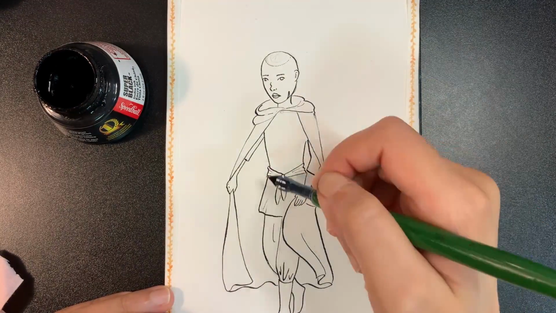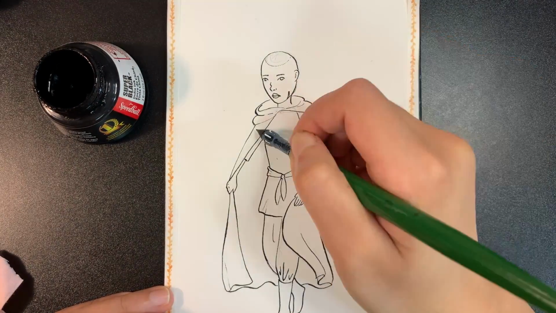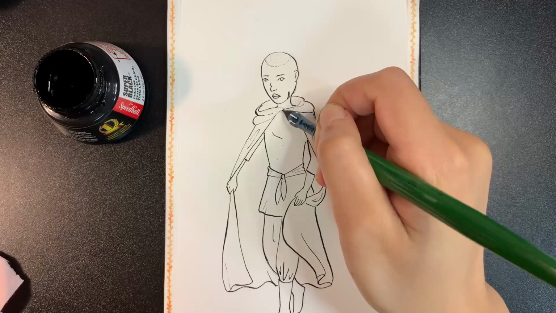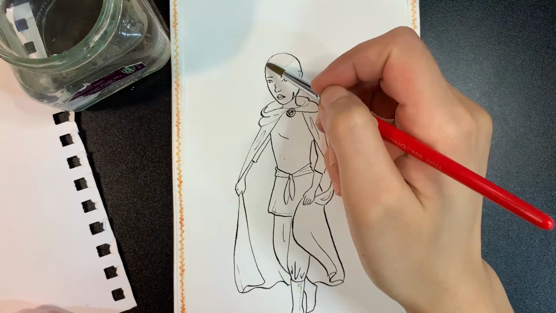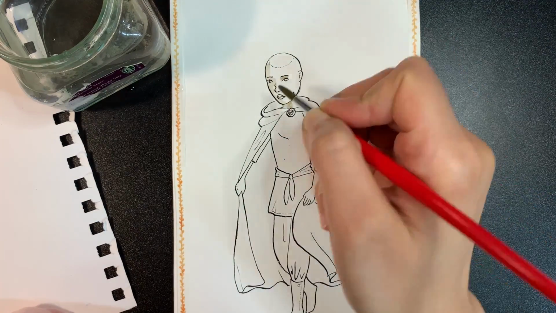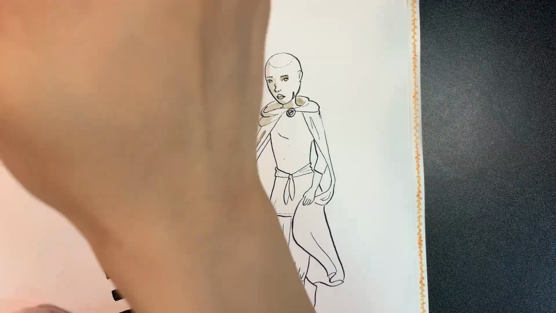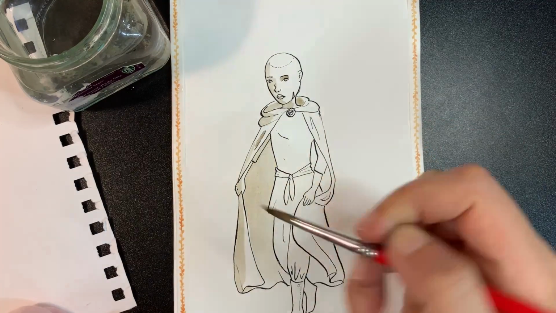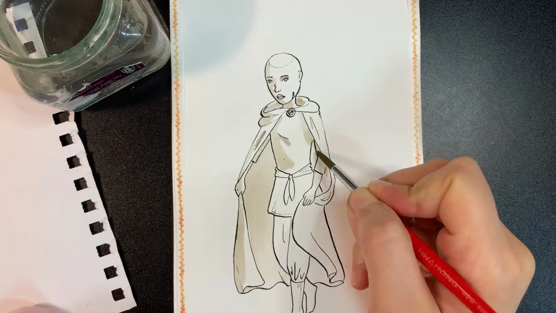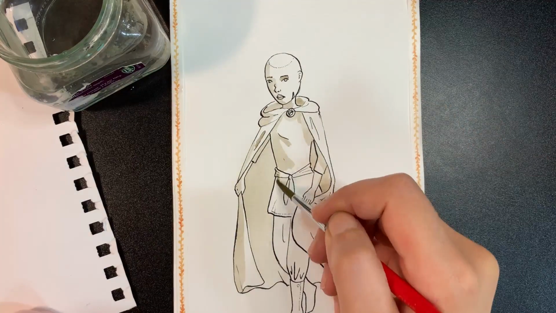The first character, the one I'm drawing right now, is Nur. She is a monk or priestess type of character. There are a little bit of inconsistencies in her stories at the moment, but I'll be working on that.